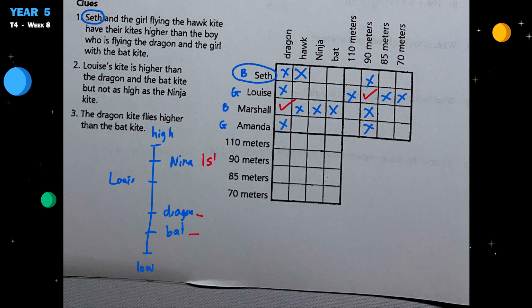So ninja is first, then dragon and bat. That means Lewis has the hawk, because that's the only other one that's not here. So Lewis has hawk, and Lewis is in second place. Ninja is in first place. I don't know who has ninja.